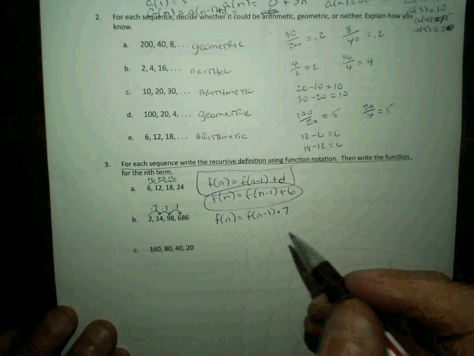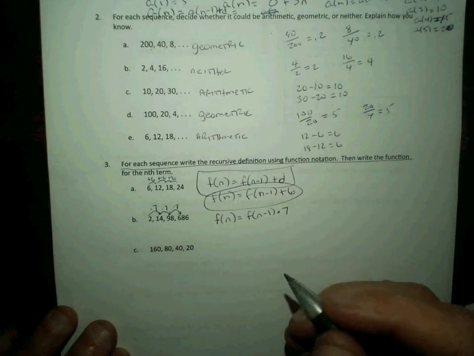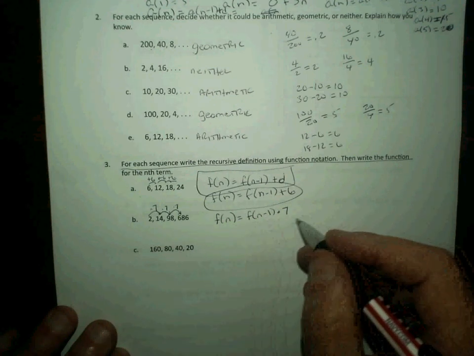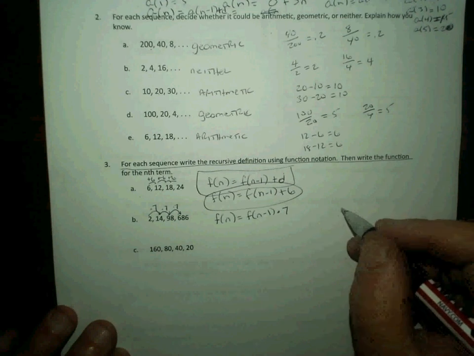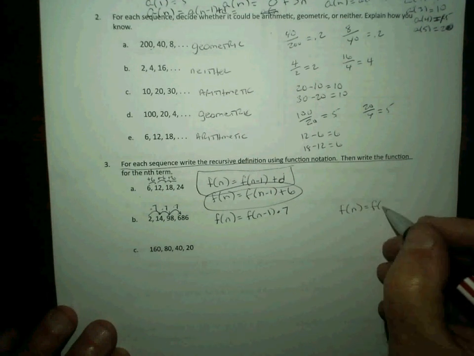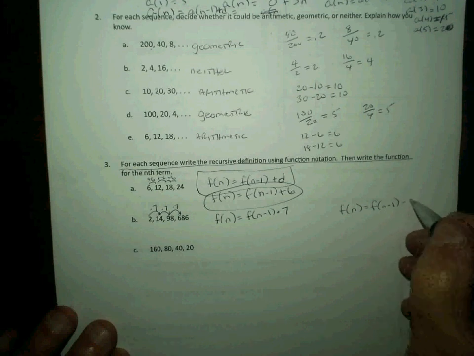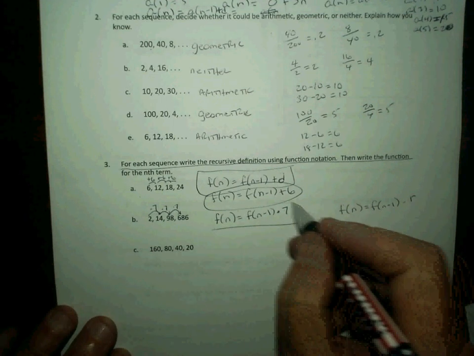A geometric recursive definition looks like f of n equals the previous term. What do we do to the previous term for a geometric sequence? Multiply, times 7 in this case. Recursive definitions always use the previous term. So in our case, it's going to be f of n minus 1 times 7, because in general both recursives are just plus or multiply, times your common ratio r. I'm guessing this might be on the test some. That's your answer for this one.